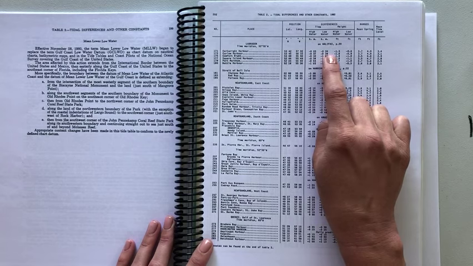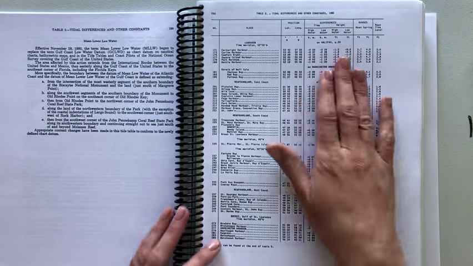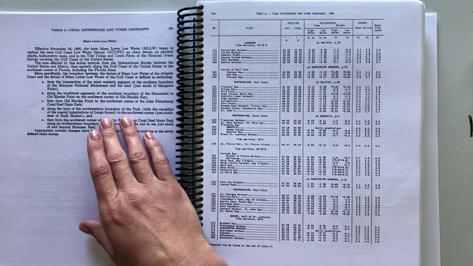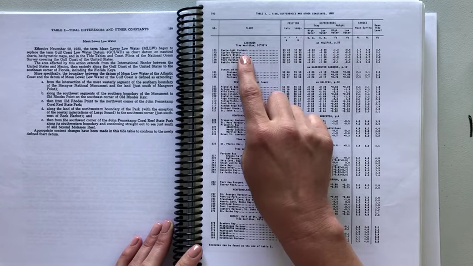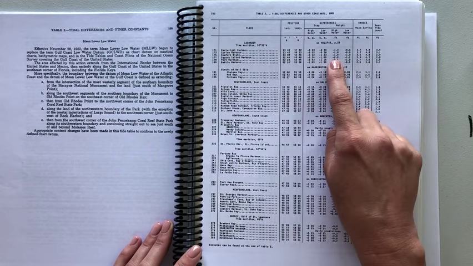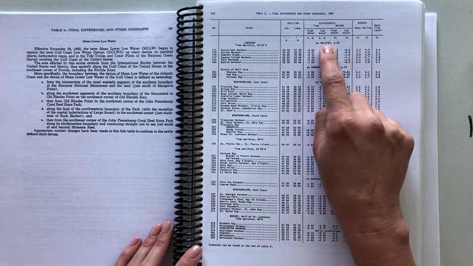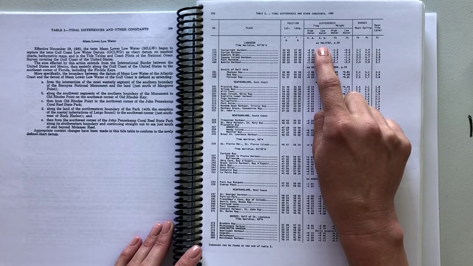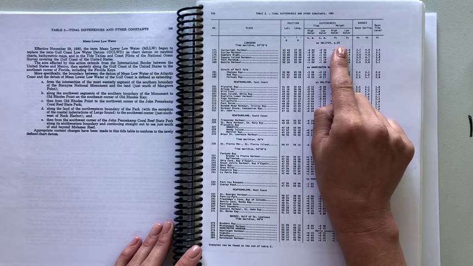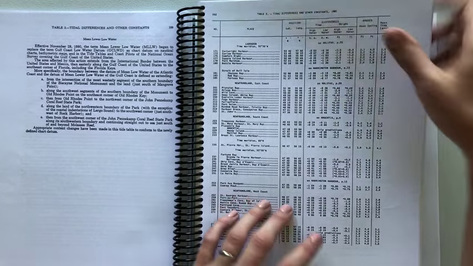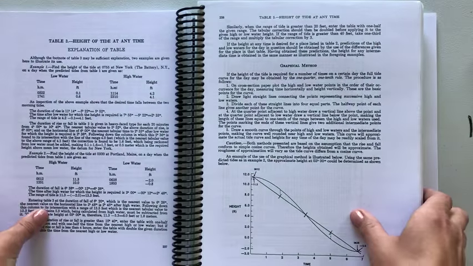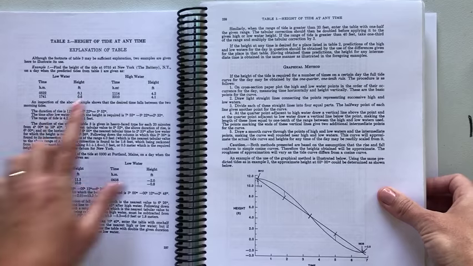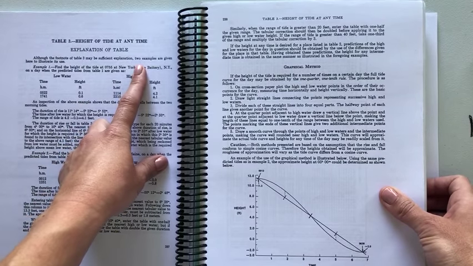What are these corrections corrected on? They're corrected on the Table 1 reference stations. How do I know what reference station to use for Cartwright Harbor? I scan up and I see Cartwright Harbor is based on Halifax, and that is on page 20. So that is my reference station, right? The third table in this publication that we're going to use is Table 3, the height of tide at any time.